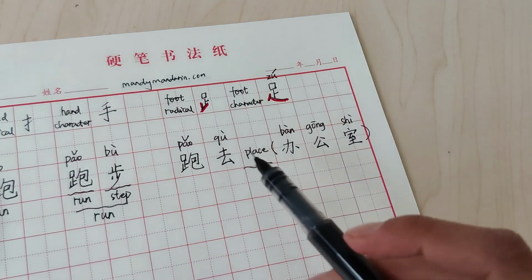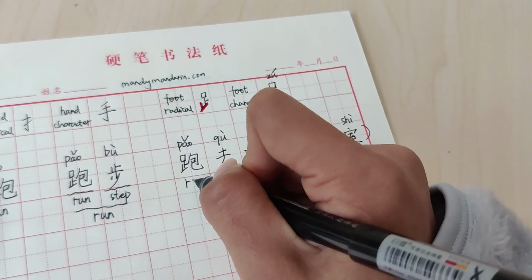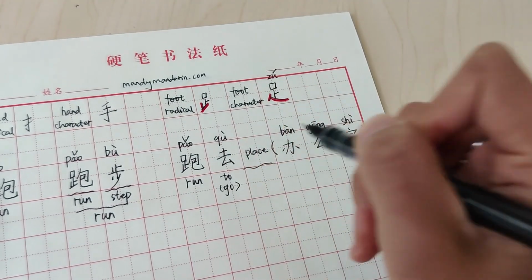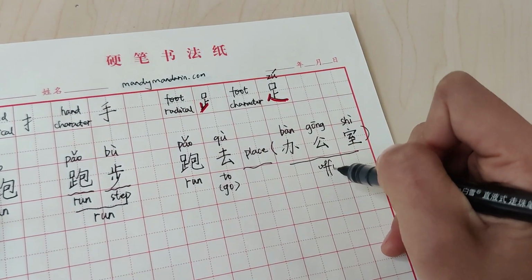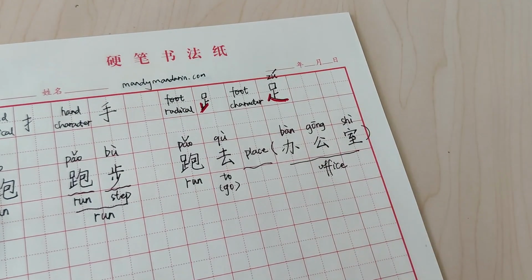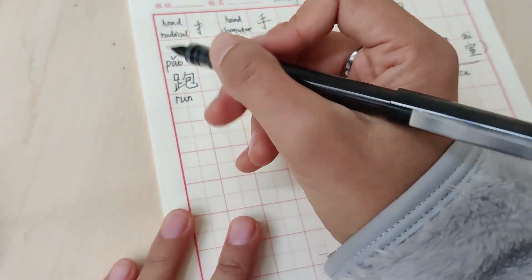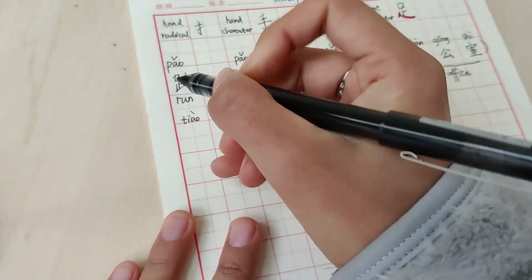Okay, so back to this. 跑去办公室. That would be run to the office, because 去 can mean go. Okay, and the next one. We can jump. That would be 跳.